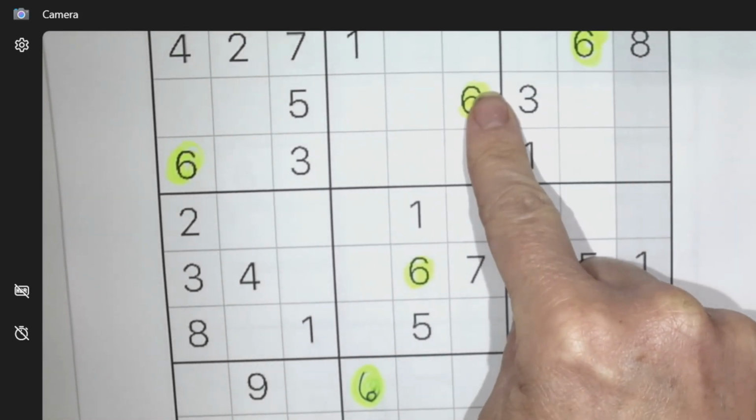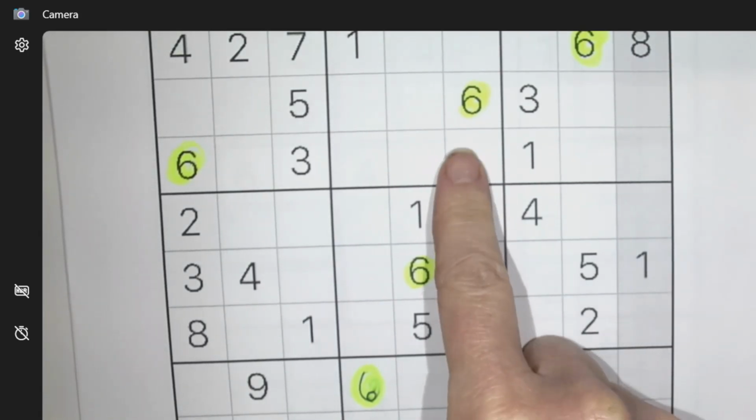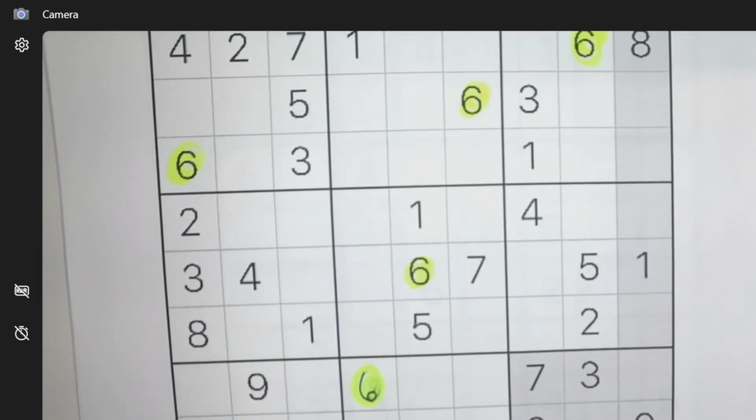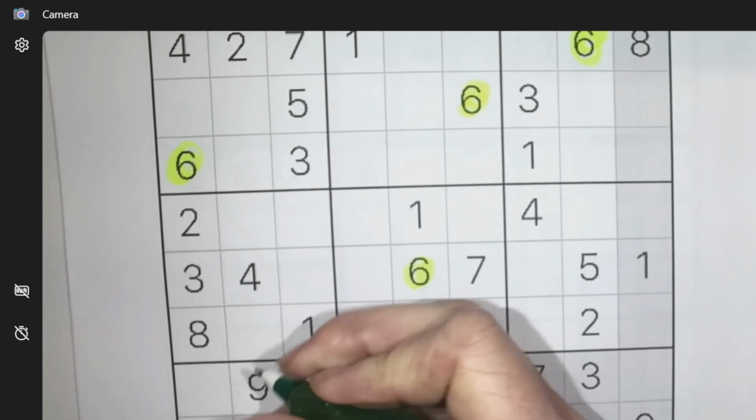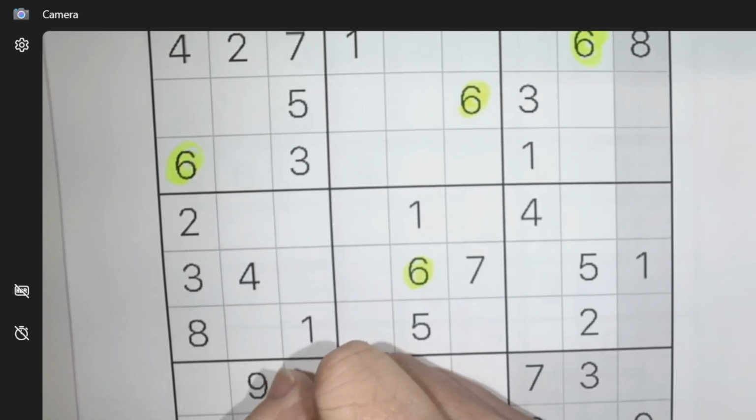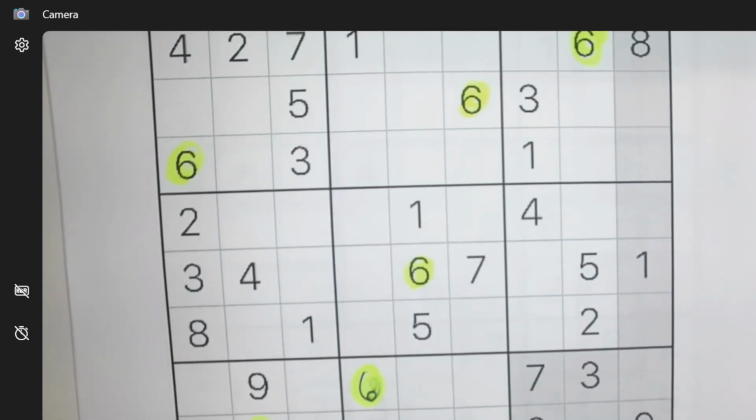The reason was the 6 was here, eliminating that. The 6 was here, eliminating that. And the 6 here eliminates that. Okay? Now, guess what? That tells me where the 6 goes in this box. You see where the 6 would have to go. You have to eliminate the top row. You have to eliminate the bottom row, which means middle.